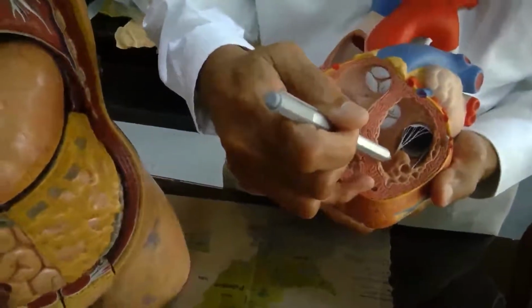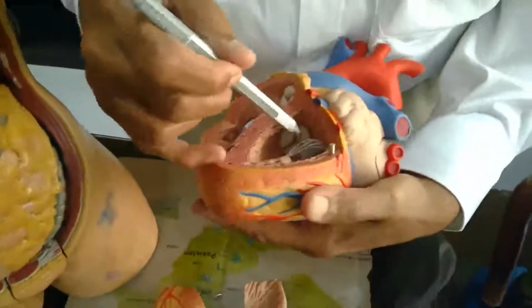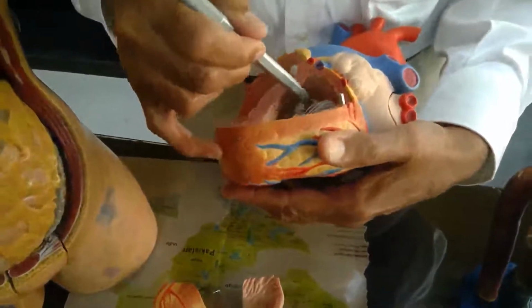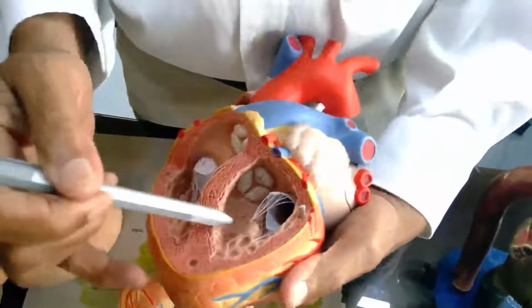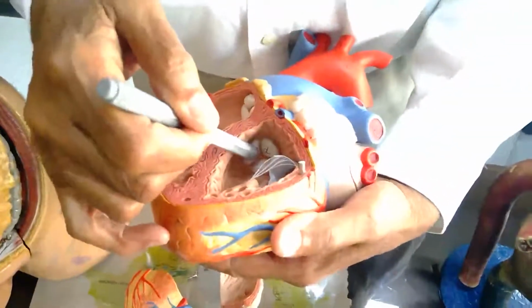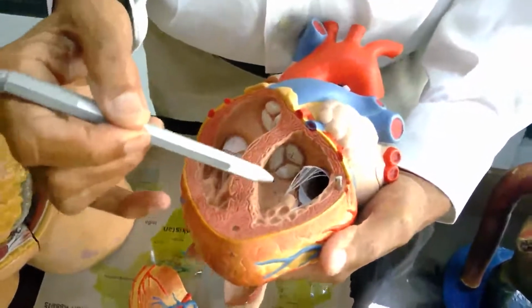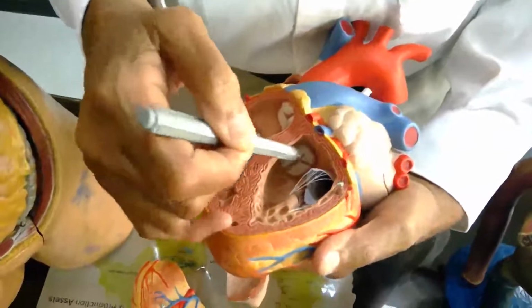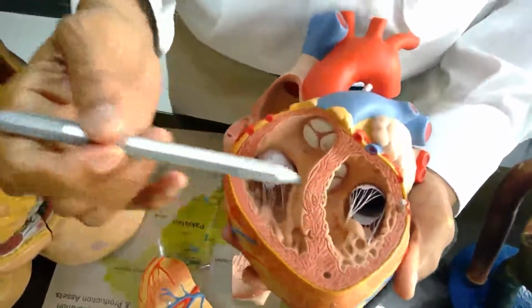From the left ventricle, the blood goes into the aorta. These are the 3 semilunar valves of the aorta. That's the aorta. So when the left ventricle contracts, this valve opens up, aortic valve, and the blood flows into the aorta, and this one closes. During ventricular systole, the mitral valve will close, the aortic valve will open, and the blood will flow into the aorta. So that's the left ventricle.